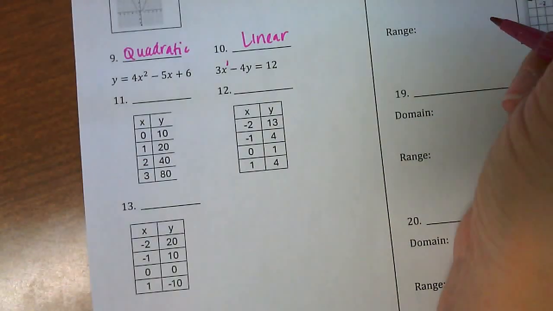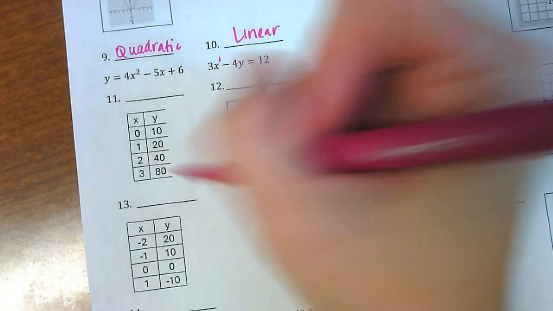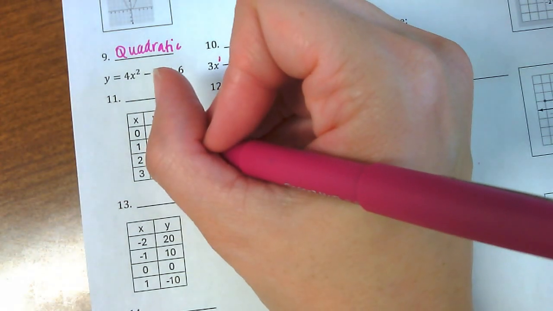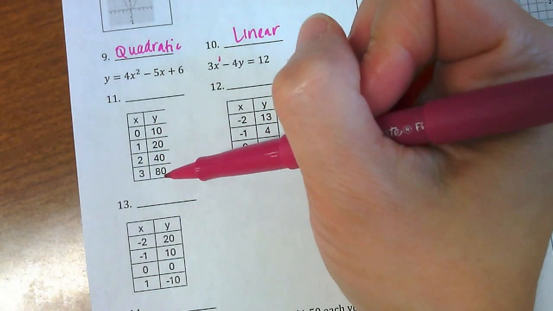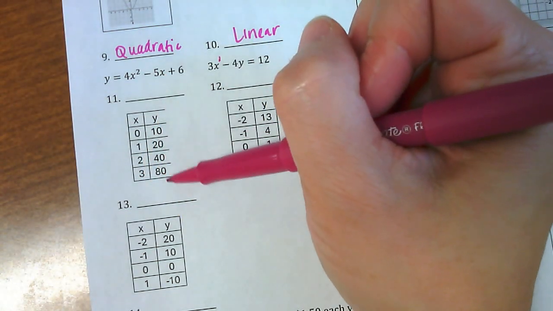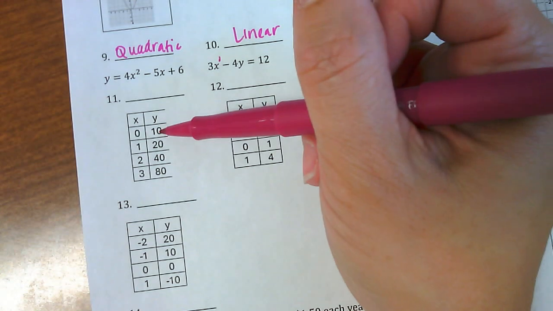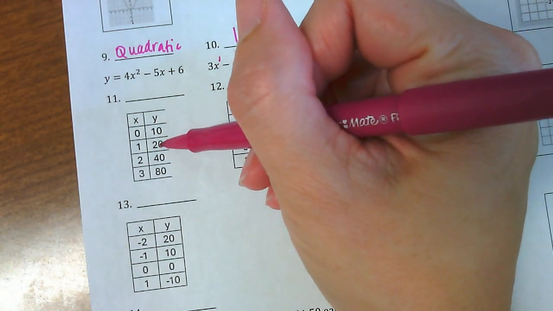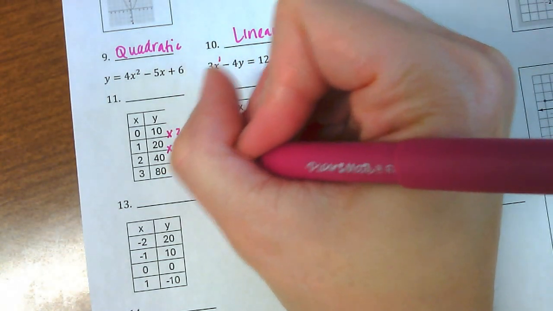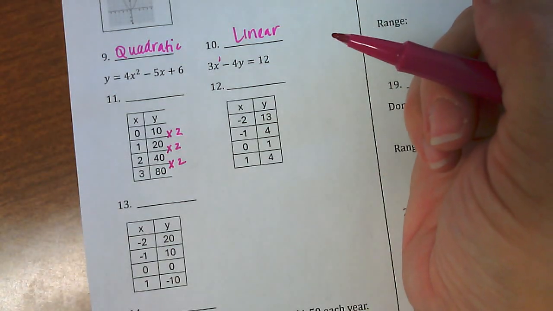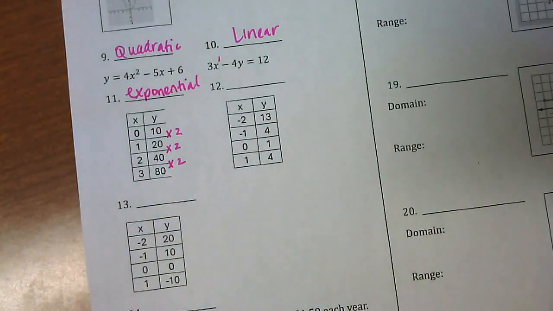Right, we got some tables to look at. In this table, if we try to see what's happening down the y column, here it looks like I'm adding 10, but here I'm adding 20, and here I'm adding 40. So I'm not adding the same amount each time. Okay, if I try to see if I'm multiplying, here I multiply by 2, I multiply by 2, I multiply by 2. So if every single time I'm saying times 2, if you're multiplying by the same number all the way down the column, it's going to be exponential.